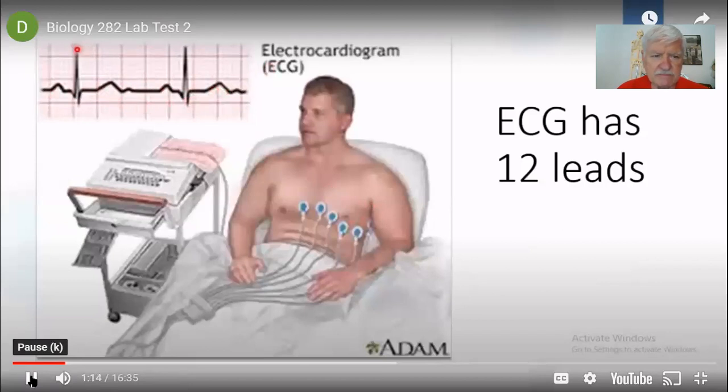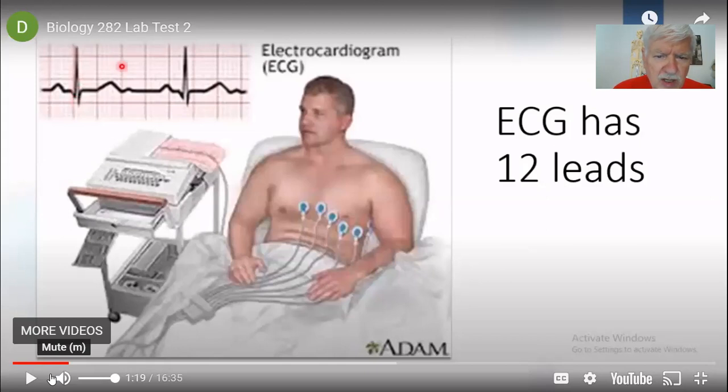What is this big part of that recording called? Right there. See, now you got to be careful. You listen closely. What is it called? It's called the QRS complex. If it said, what does it represent? The answer would be ventricular depolarization, but it's called the QRS complex.